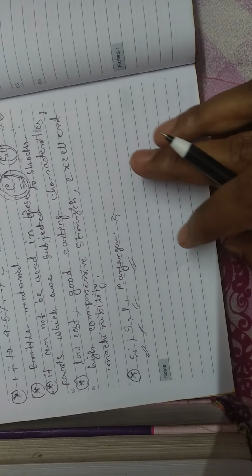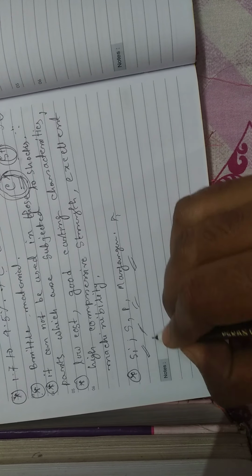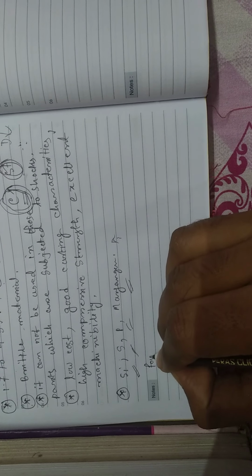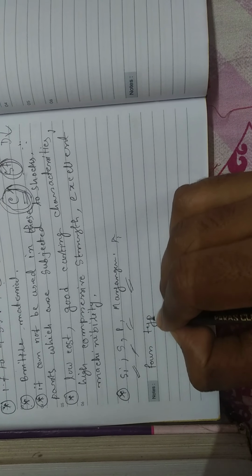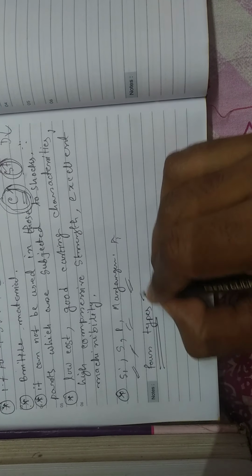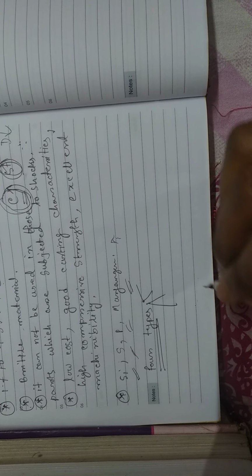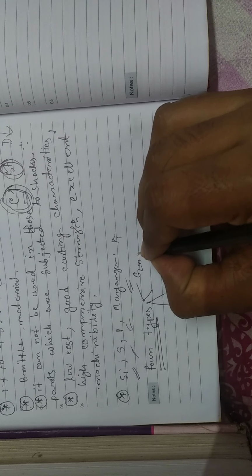And a more important point, cast iron has mainly four types, as discussed in your study material. First of all is gray cast iron.